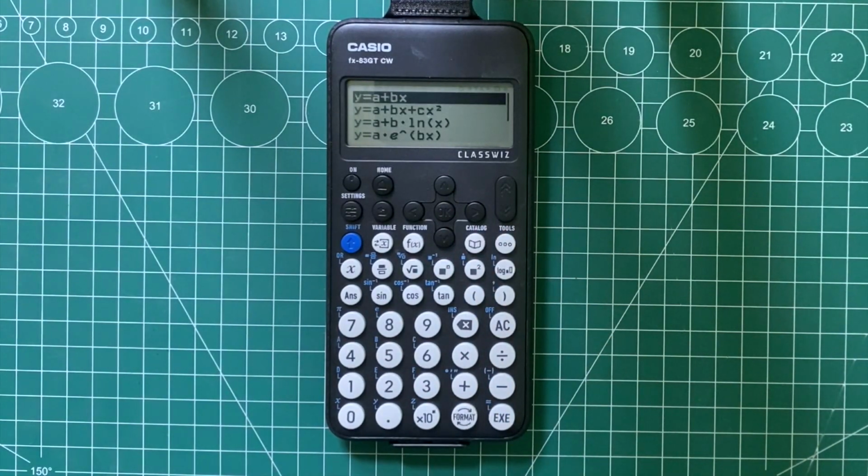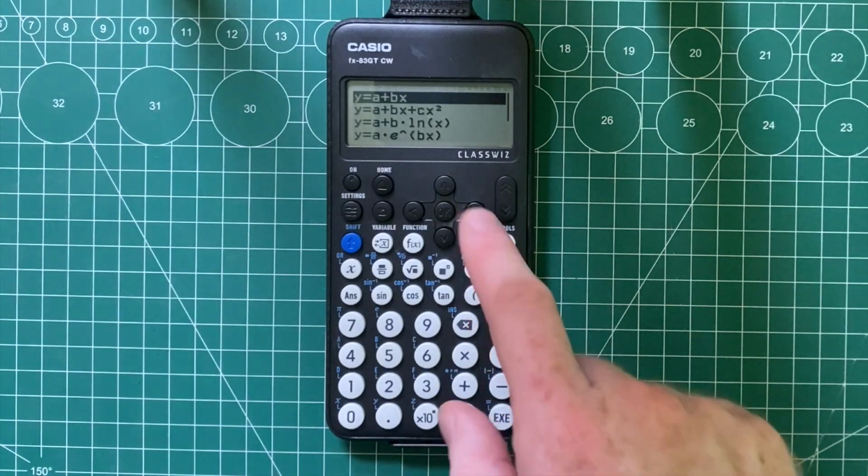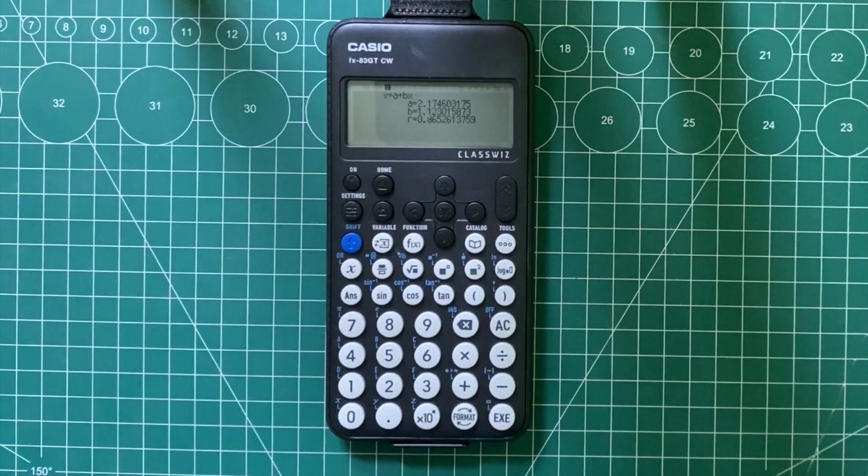I'm looking for the equation of a line, so y is equal to a plus bx. That is the one we're after. So we just press OK. And now we see we have 3 bits of information on the screen. We have the a, the b, and the r.